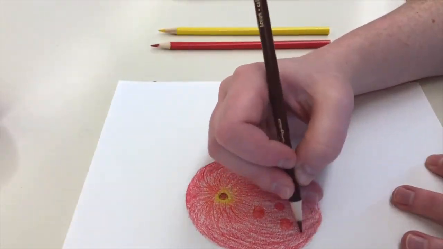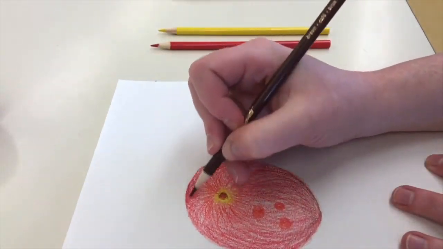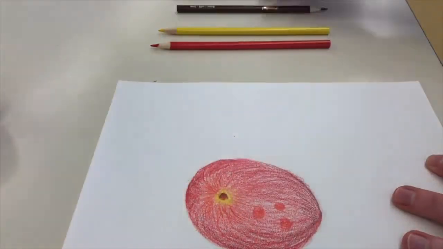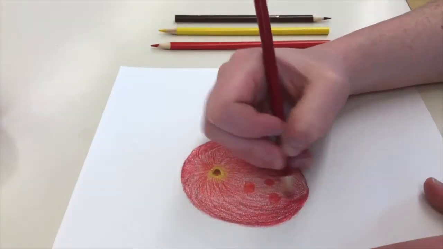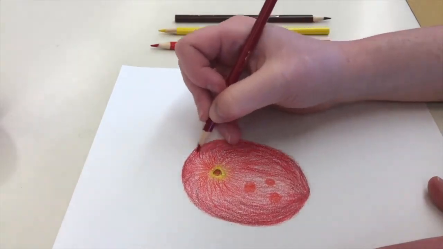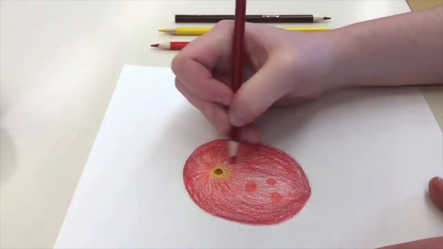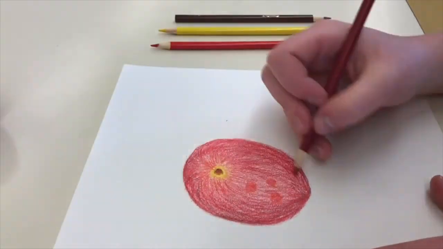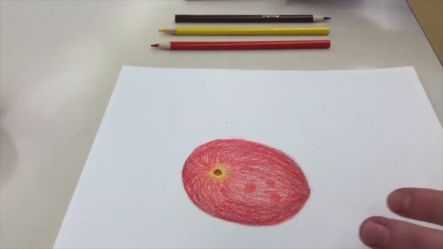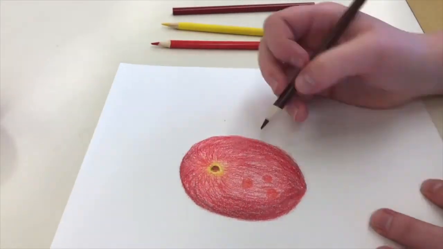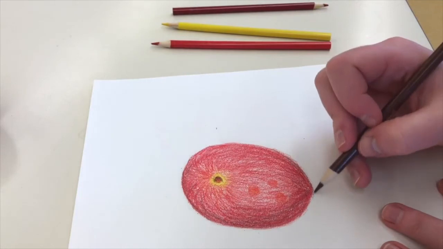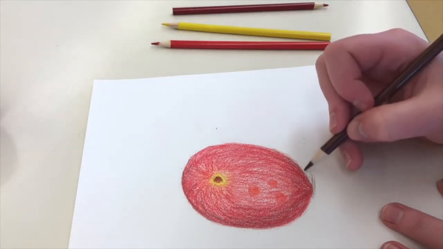The brown colored pencil is one of the last values I use because it is the darkest. I also want to make sure that I add a cast shadow to show that the apple is sitting on a surface.